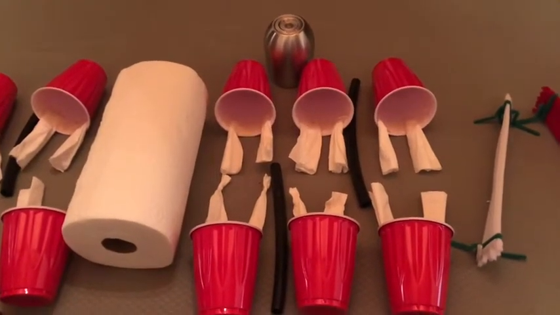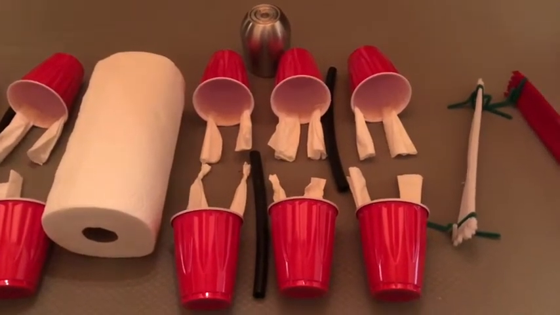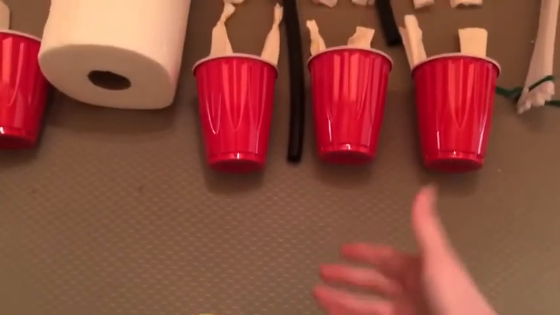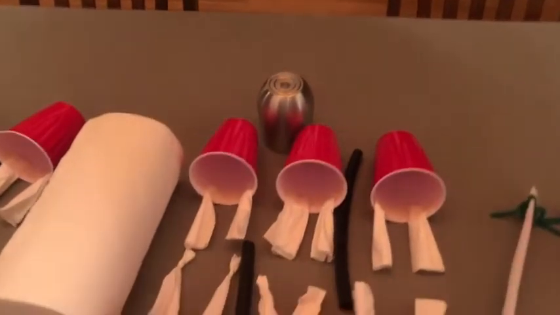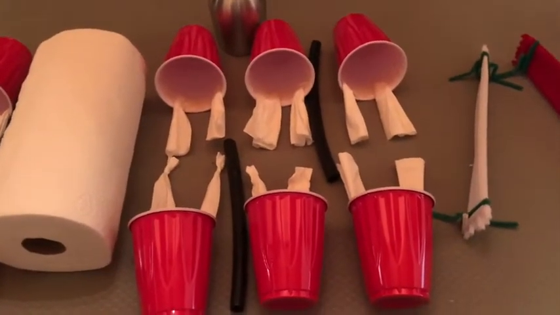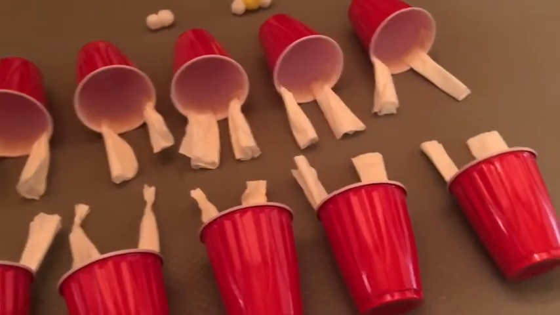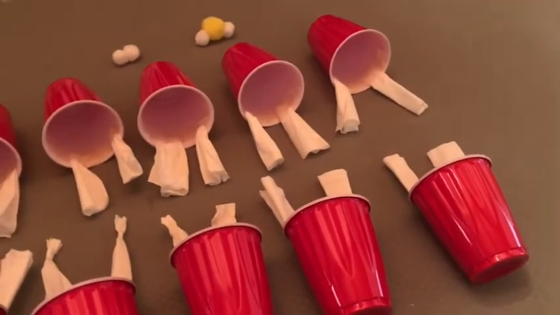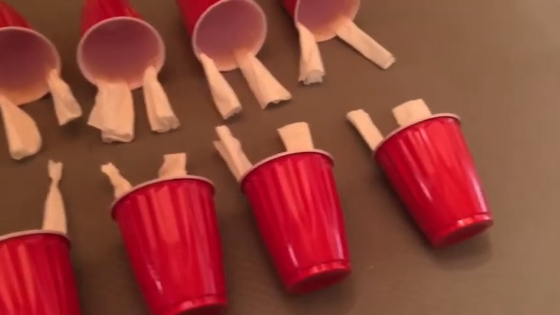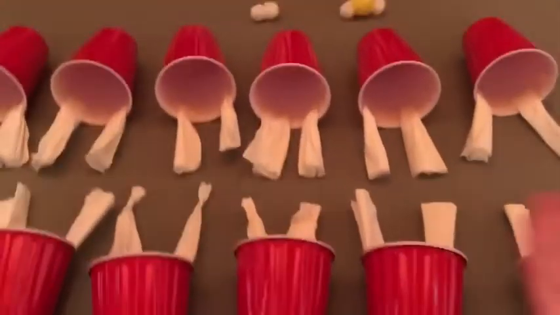Here is a model of a cell membrane. The purpose of a cell membrane is to separate the inside of a cell, represented on this side, from the outside of the cell, represented on that side, and to regulate what comes in and out of a cell. The cell membrane is made up of a semi-permeable phospholipid bilayer, which are two layers of phospholipids.